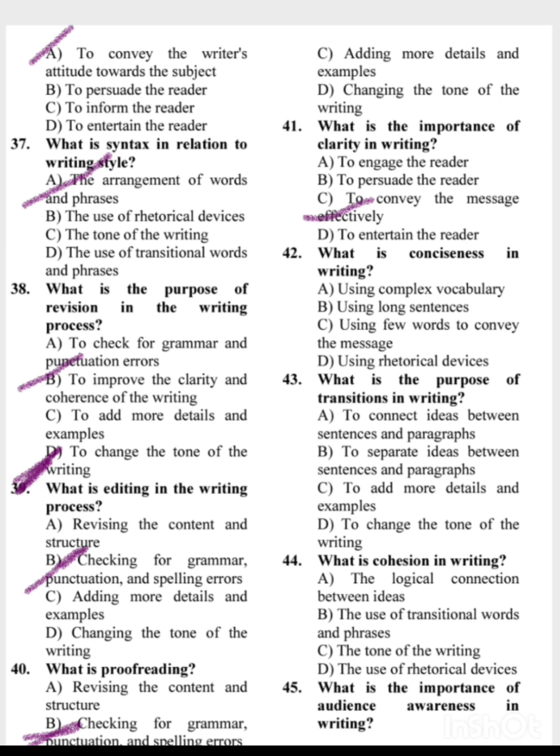Okay. What is conciseness in writing? Conciseness means limiting the length. Option C is the correct answer. Using few words to convey the message is conciseness. Then next one, we have the next question. What is the purpose of transitions in writing? Here again, option A. The purpose of transition in writing is to connect ideas between sentences and paragraphs.